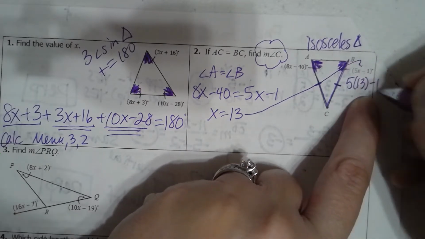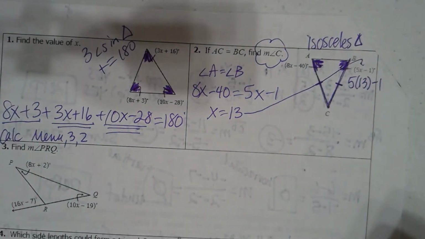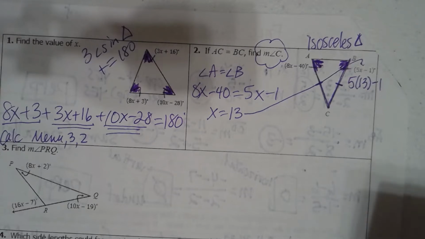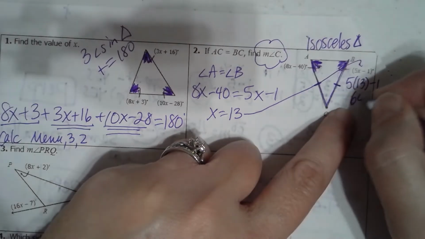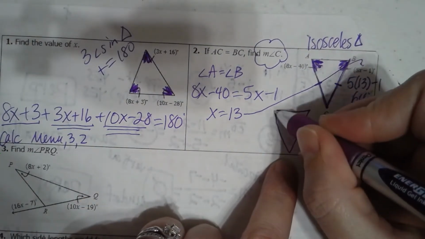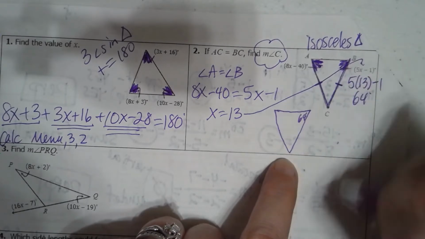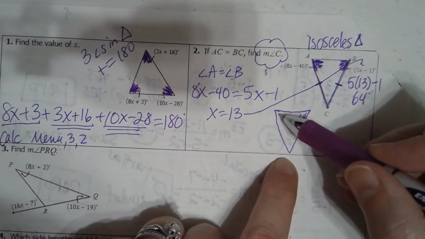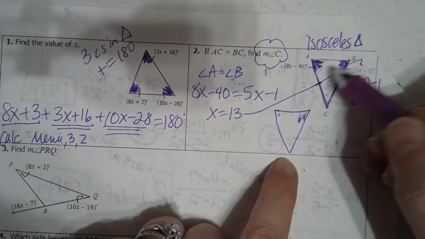So that's going to be 5 times 13 minus 1, which makes 64. I'm going to draw it separately right here. So this angle right here is 64. What about this angle over here? We said that these two angles were the same, right?